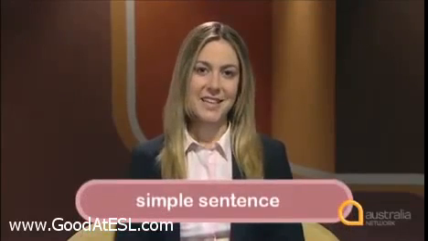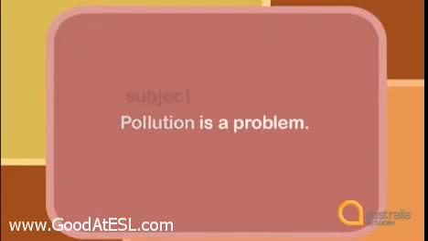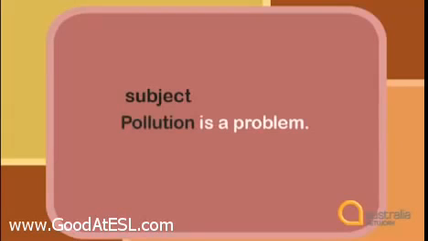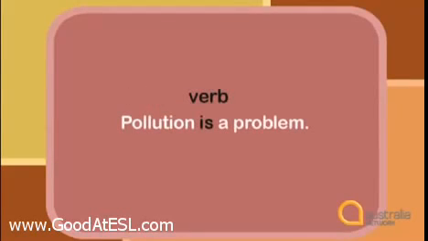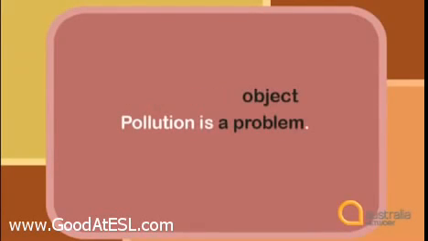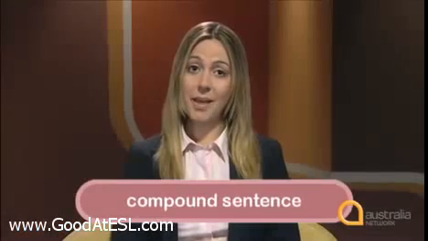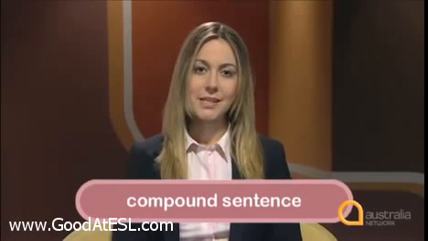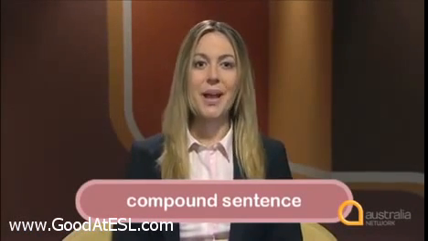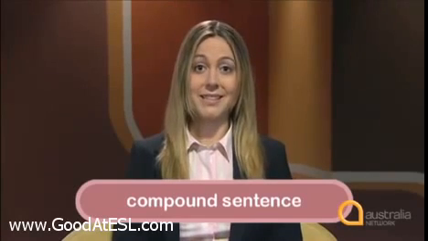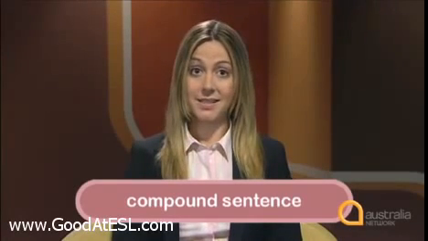So let's recap. A simple sentence is basically a subject, pollution, a verb, is, and an object, a problem. It's also called an independent clause. A compound sentence is two independent clauses joined by a conjunction such as and, but, or so.